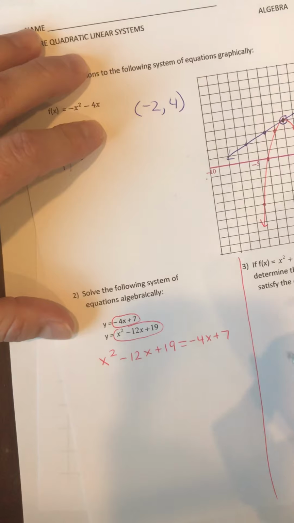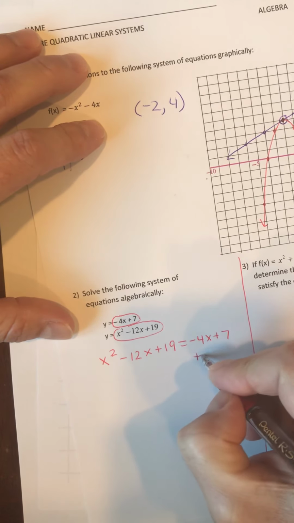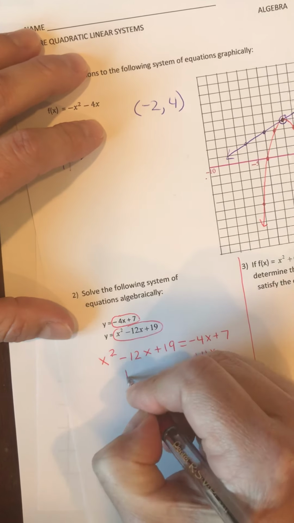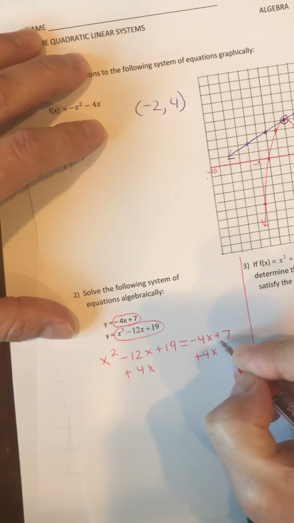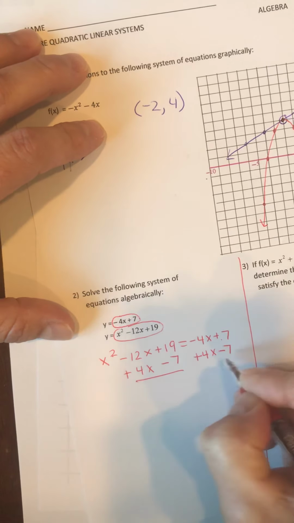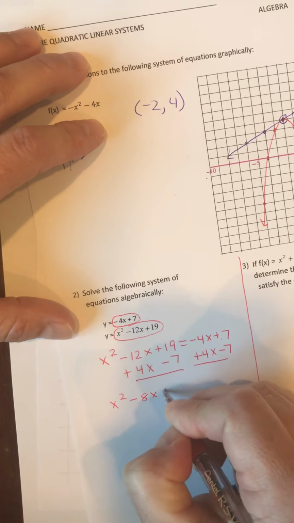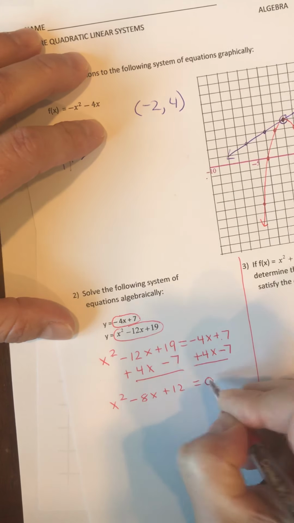Remember, if it's a quadratic, which it is now because it has an exponent of 2, we got to make it equal 0. So we got to bring the -4x over, so we're going to add 4x. We got to bring the +7 over, so we're going to subtract 7 on both sides. We're going to get x squared minus 8x plus 12 equals 0.